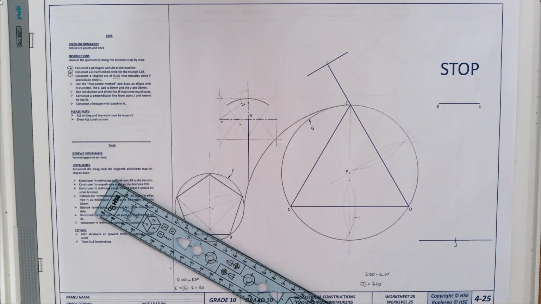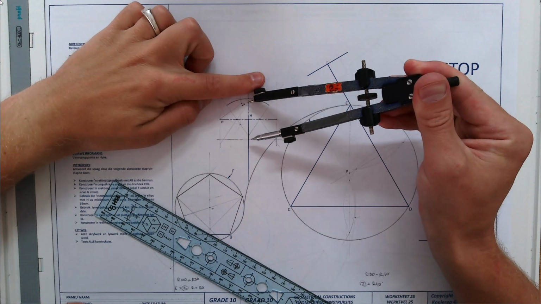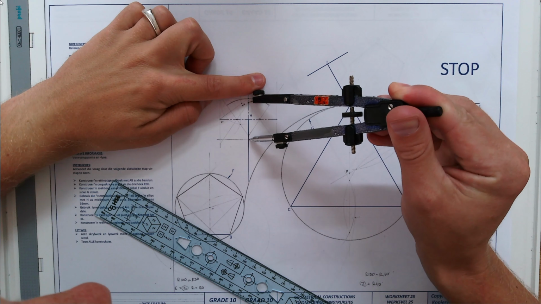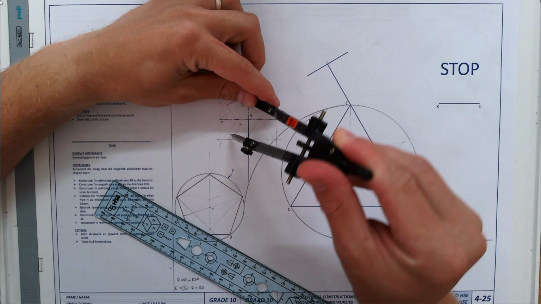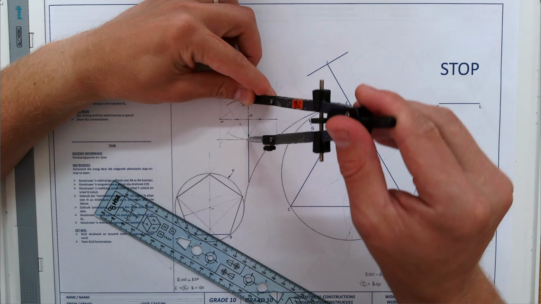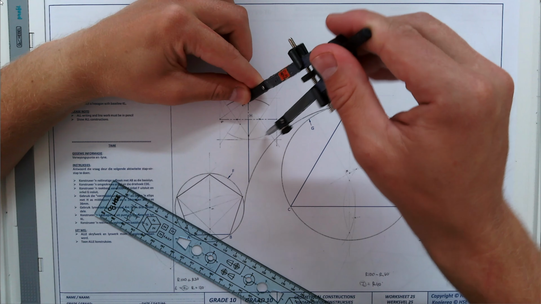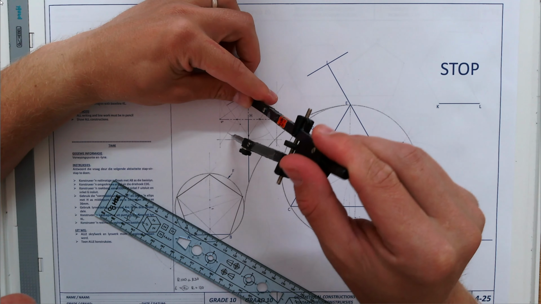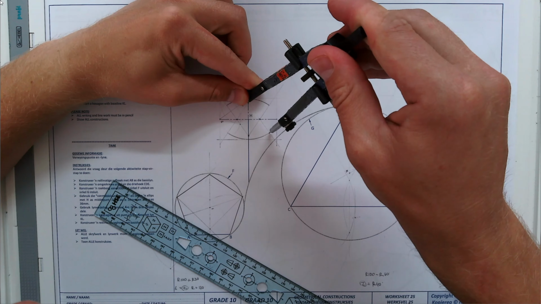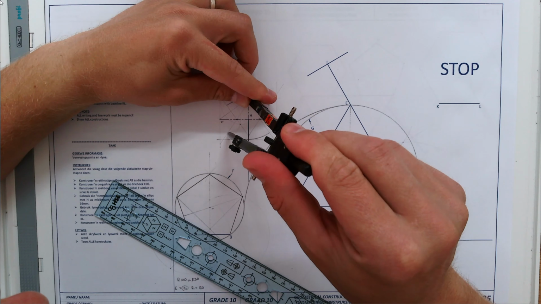Nice and solid. Then you're going to put your sharp point on that point. You're going to take your lead to the border. And then we're going to close the V that is upside down, only within the two lines. From there to there.